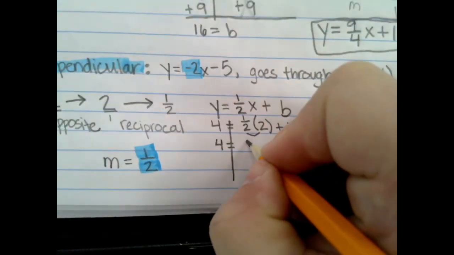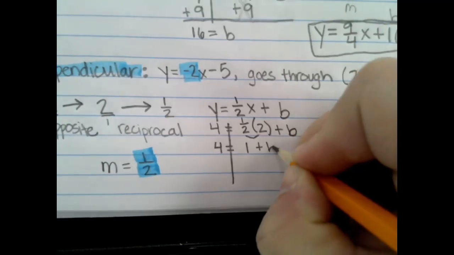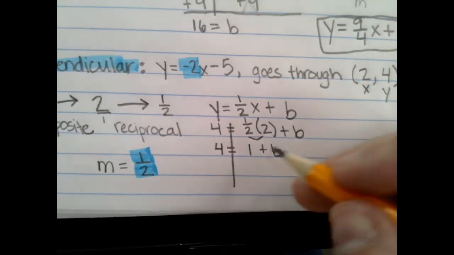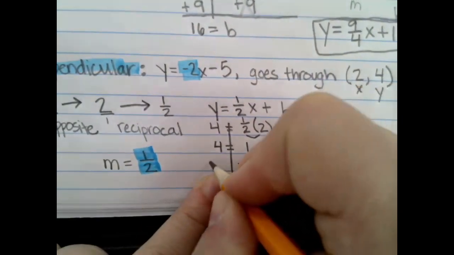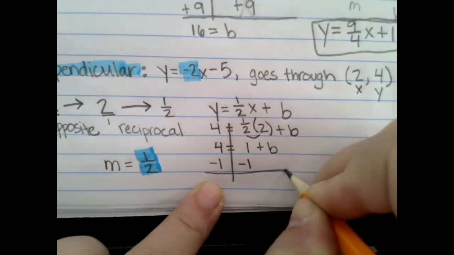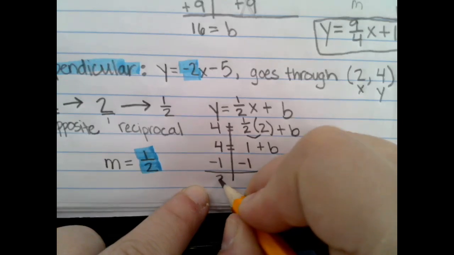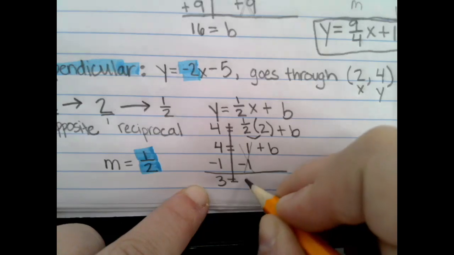So 1/2 times 2 is 1. Plus b. Some of you probably could fill in what b is without having to solve. 1 plus something is 4. But if it was a number that we didn't know, we would solve it by undoing adding 1. How do I undo adding 1? Subtract 1, both sides. 4 minus 1? 3. 1 minus 1 is gone, so we're left with b.